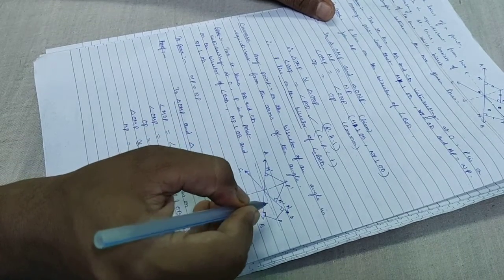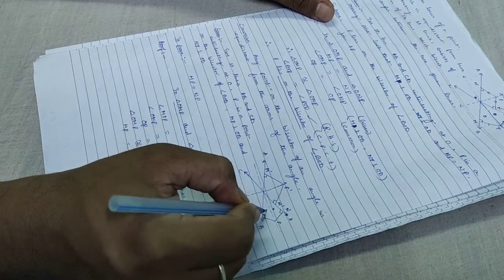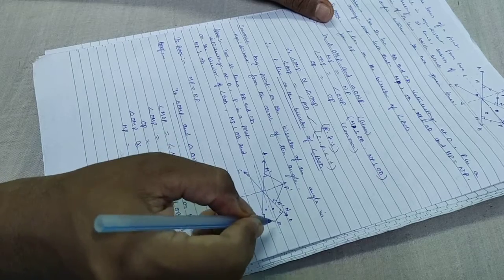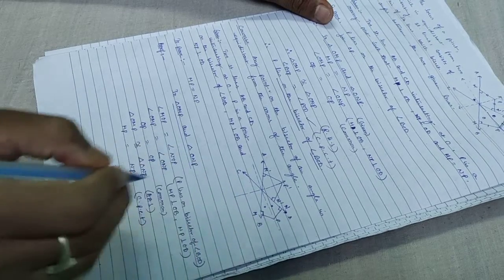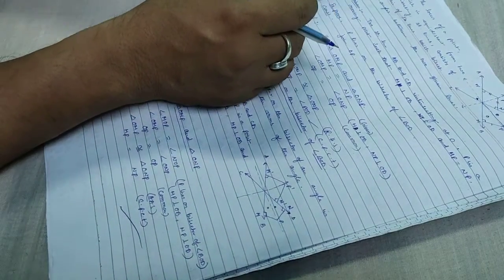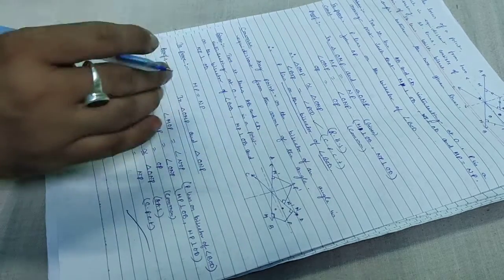That means what are we going to do here? That we will prove these two triangles as congruent. After proving them congruent, what will we say? NP equal to PM. Why? By CPCT. Now, see dear student, here in this chapter, that is locus.